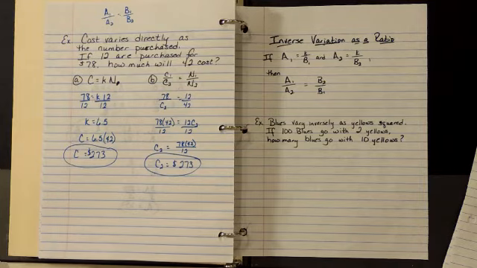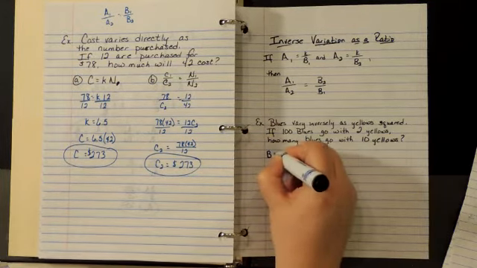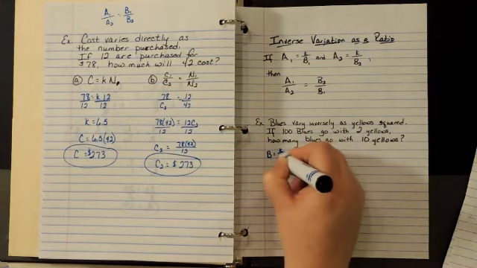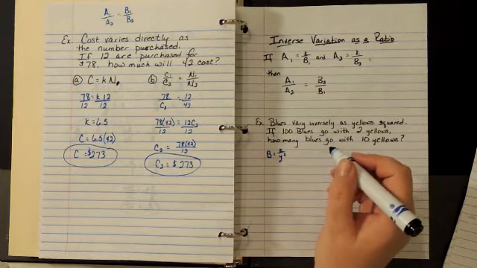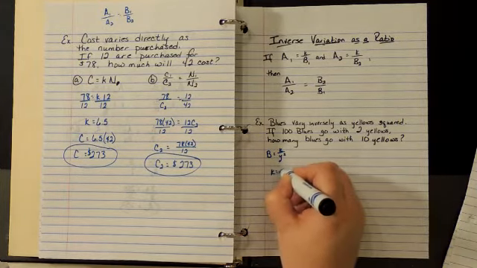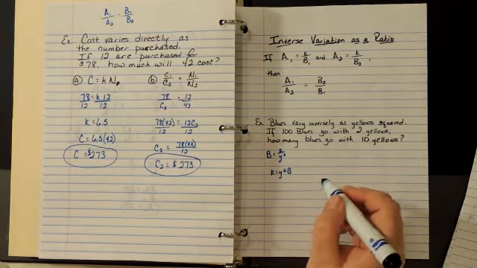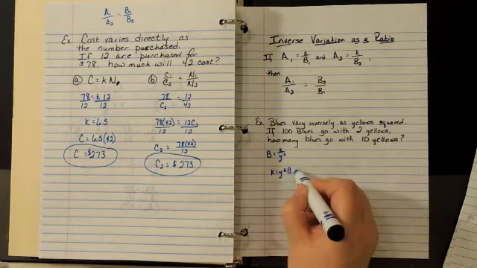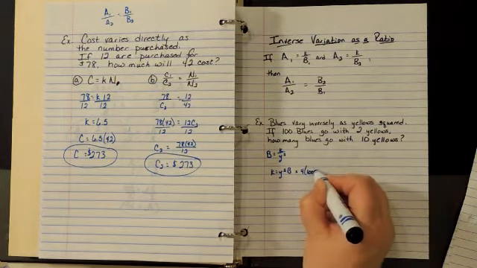Okay, we can once again do this both ways. We can say the blues equal K over the yellows squared. We can solve for K. So K equals Y squared B. In the first example, that's going to be 2 squared is 4 times 100.